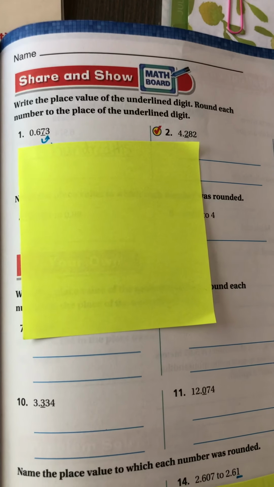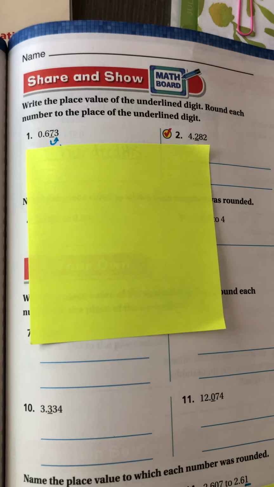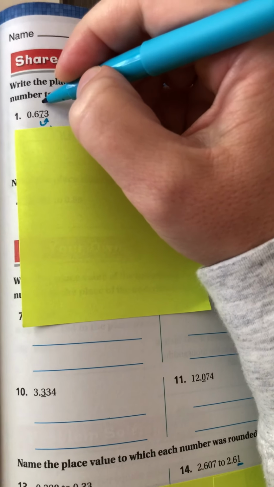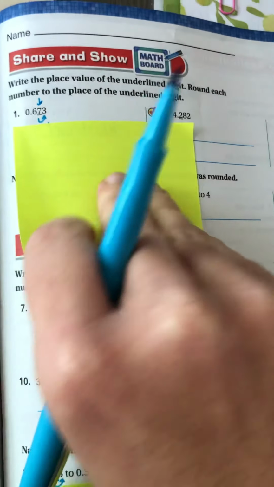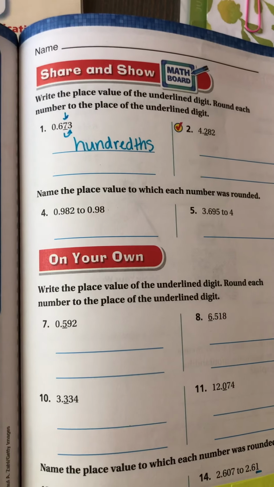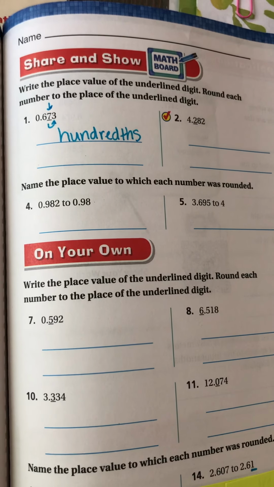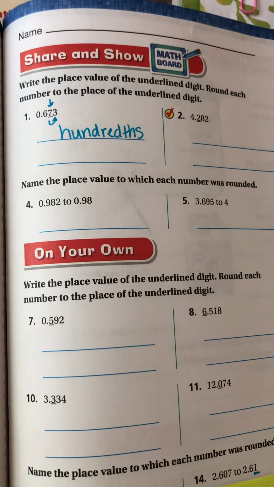Well, when I look at 673 thousandths, I notice that the underlined digit, the 7, is in the hundredths place. So I write hundredths for my place value. Now, then it says round each number to the place of the underlined digit. So I'm rounding this number to the hundredths place.